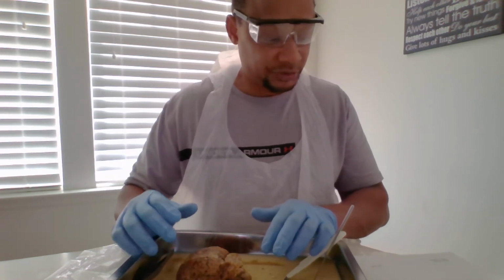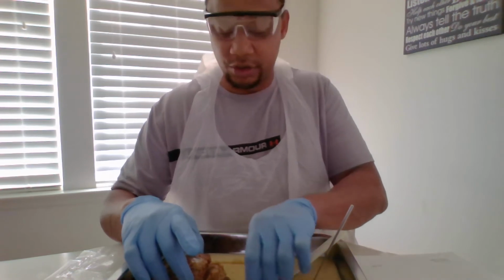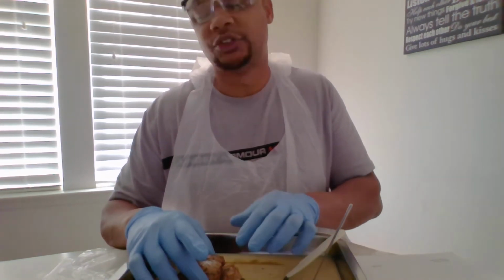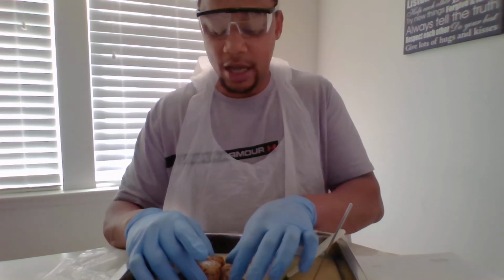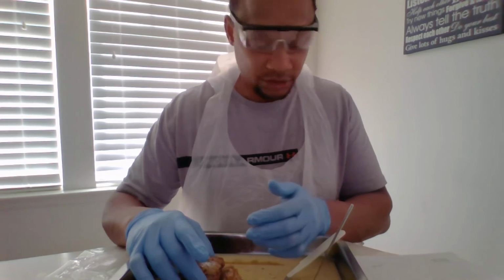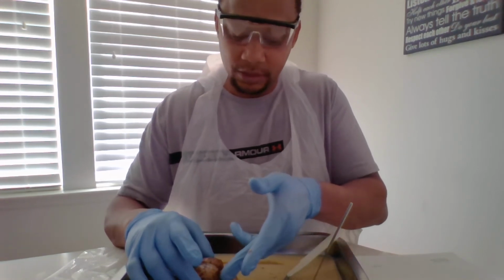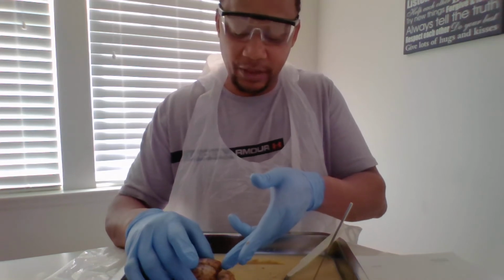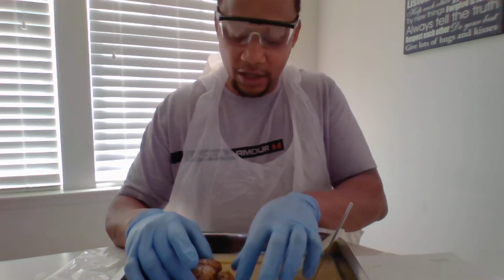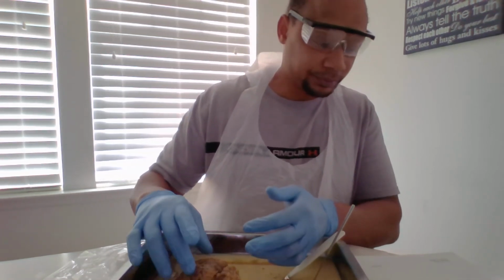For your vermis, actually, your entire cerebellum, I'm sorry, not cerebrum, cerebellum. Your entire cerebellum is your vermis, and also your lateral hemisphere, separated by the transverse fissure, and down here, the entire thing is your lateral.